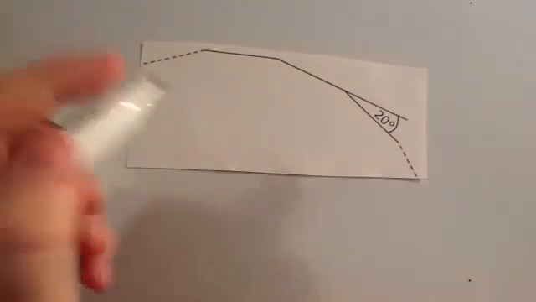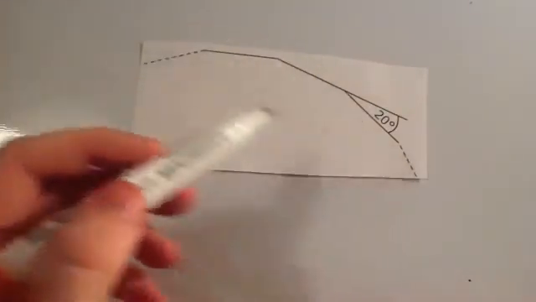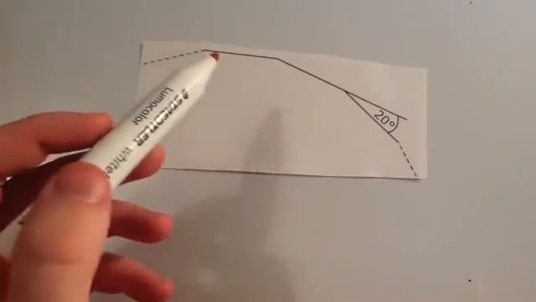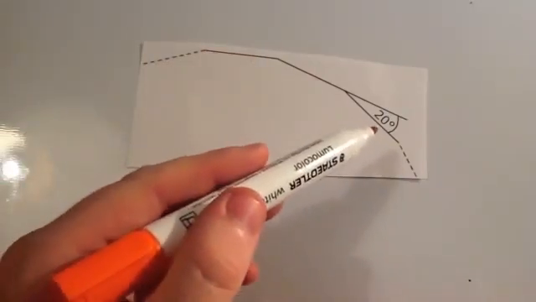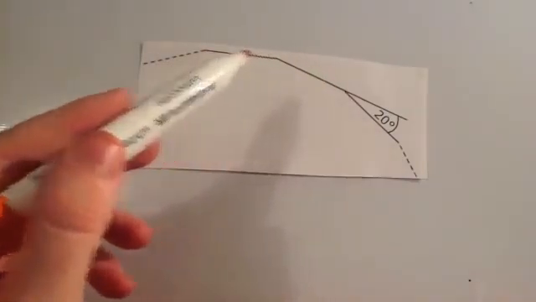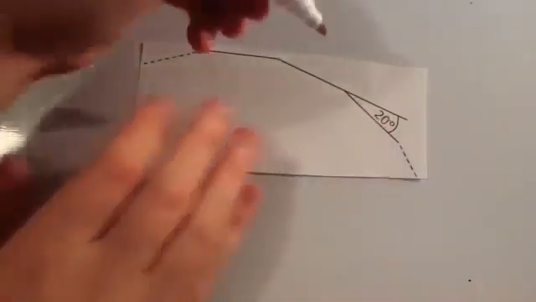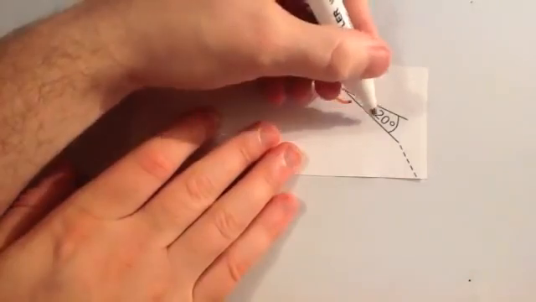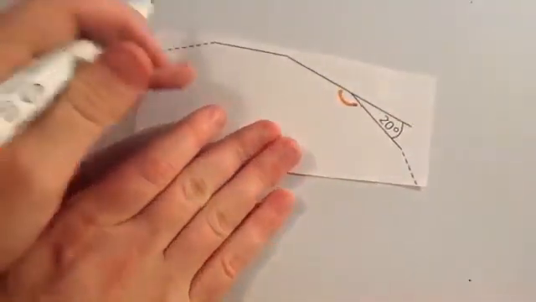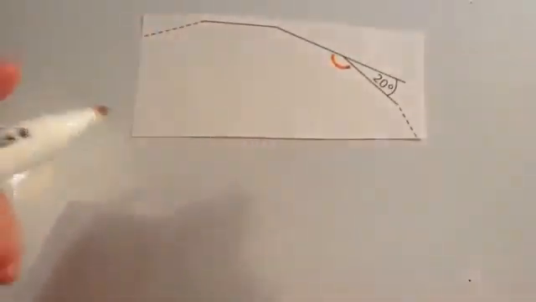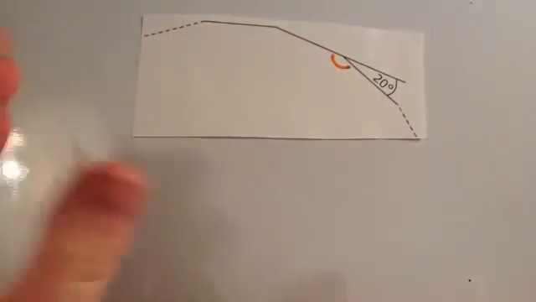Okay, here we've got a section of a regular polygon. We don't know how many sides it's got because we can only see that it's got 1, 2, 3 sides. You can see that it's marked an exterior angle. Here's the interior angle, and here's the exterior angle. The question has asked us to work out how many sides the shape has got.